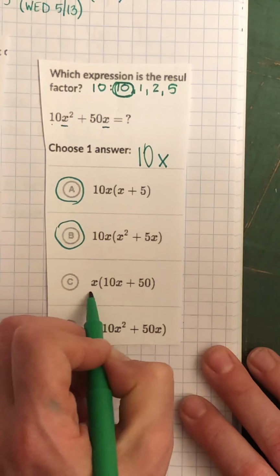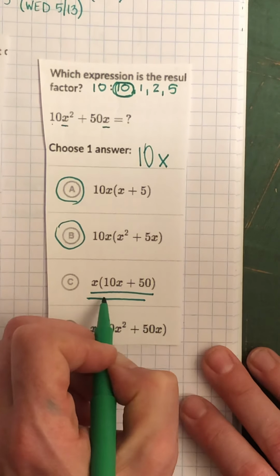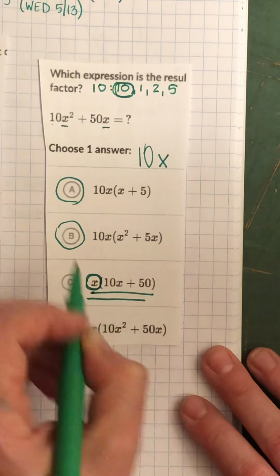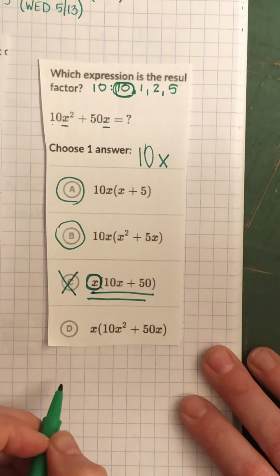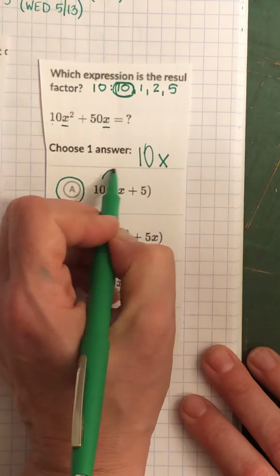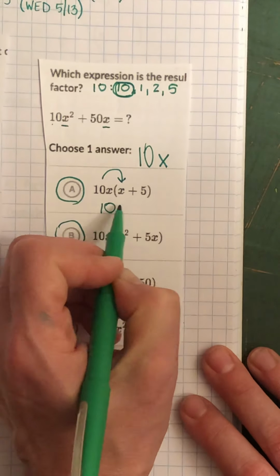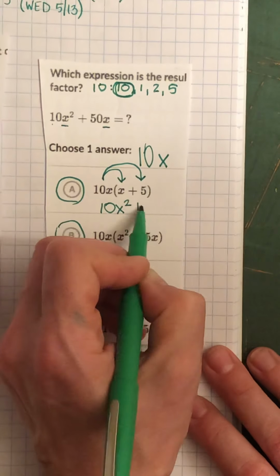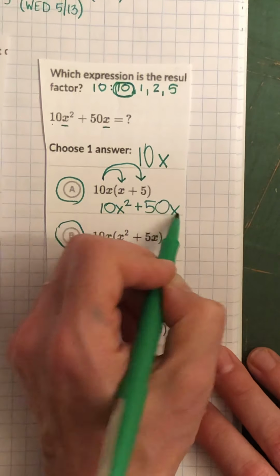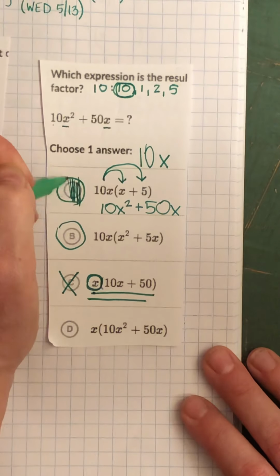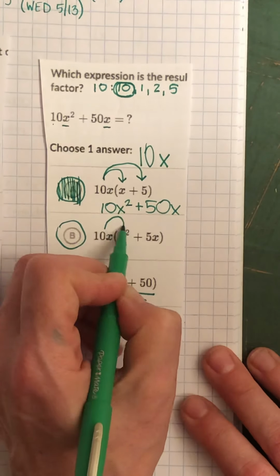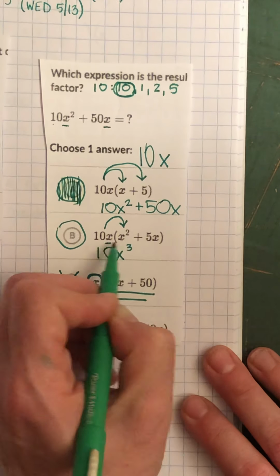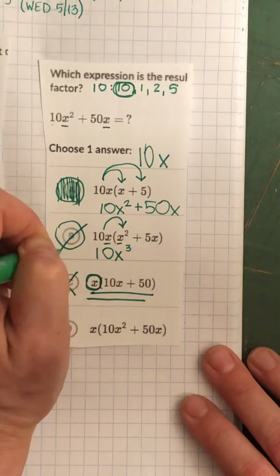So again, if I look here, that's going to give me this answer, but this x here is not the greatest common factor, so they don't want you to do this one. So here is 10x squared, and then 10x times 5 is a positive 50x. So I think it's this one, but I'm just going to make sure. Right away, we've got 10x cubed. This is an x, this is 2 more, so there's 3. No, thank you.